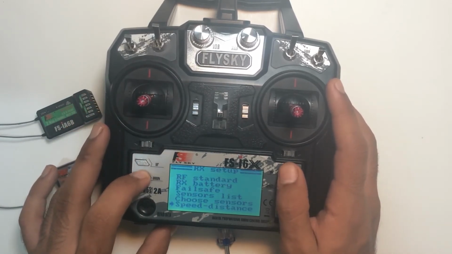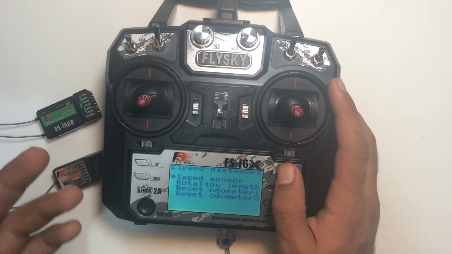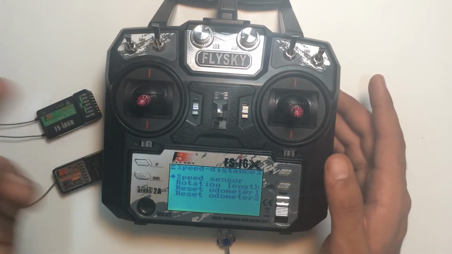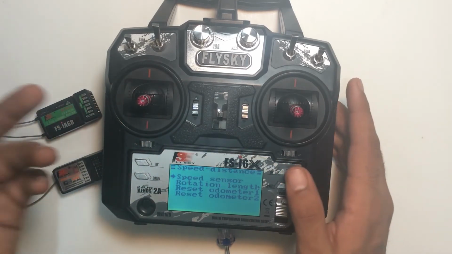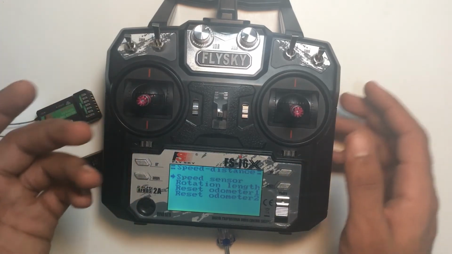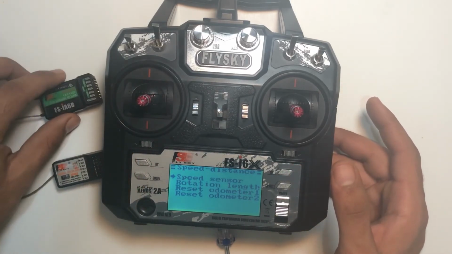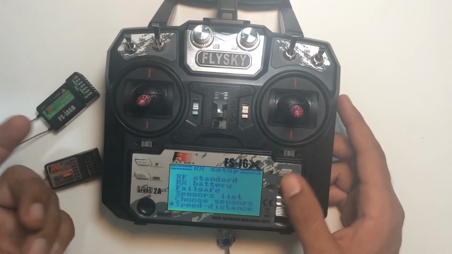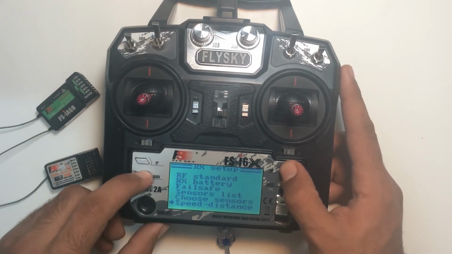The next one is the speed distance, where you choose whether you want to use a speed sensor, a rotation length, or some kind of odometer device used for measuring speed. If you have connected that to it, you will get the data of that in here. You can select and set up from here.